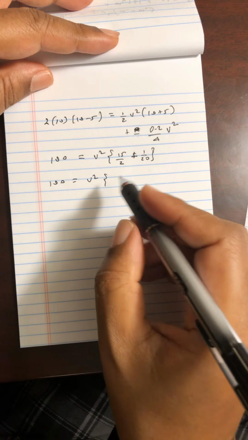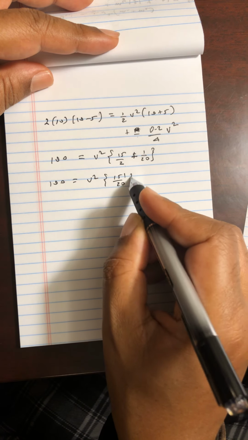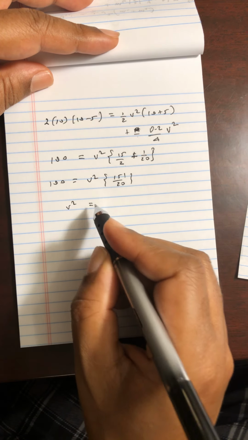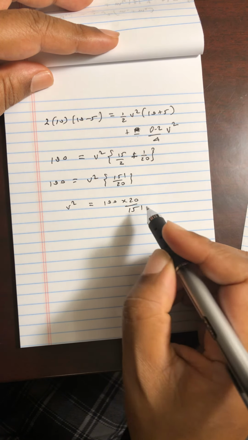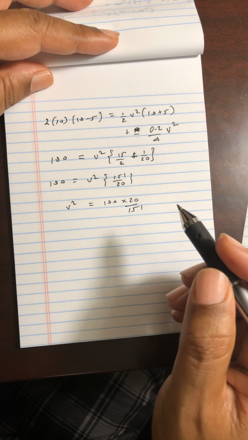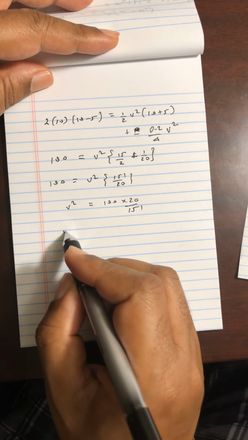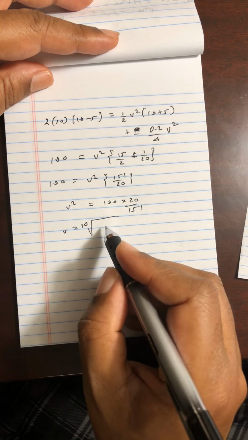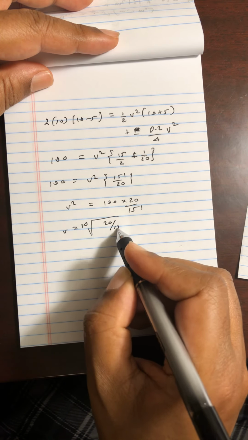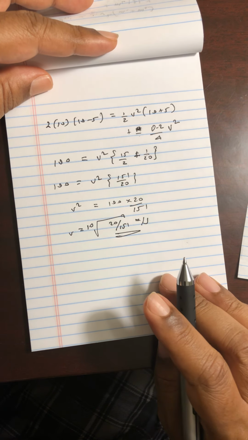So v squared equals 100 times 20 over 151. And then of course the speed would be the square root of that, so v equals the square root of, well, 10 will come out, and then we've got 20 over 151 meters per second.